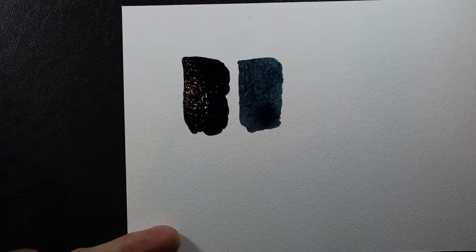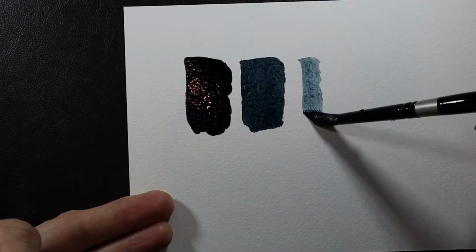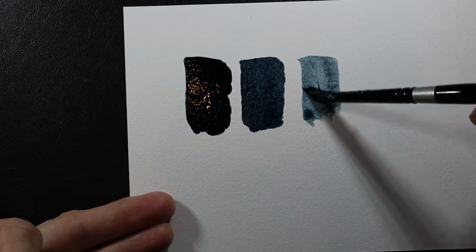You can see that there. Clean out the brush, and we also then would want to be able to paint with a bit more water in our mix, a medium light value.